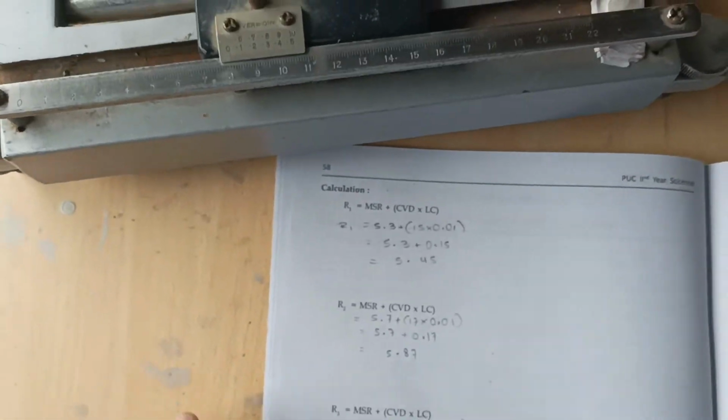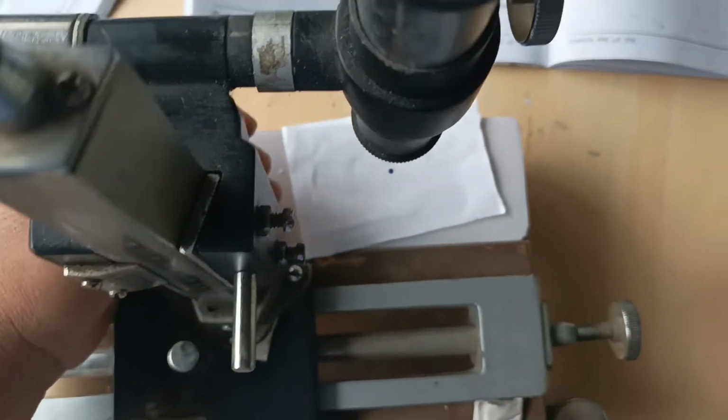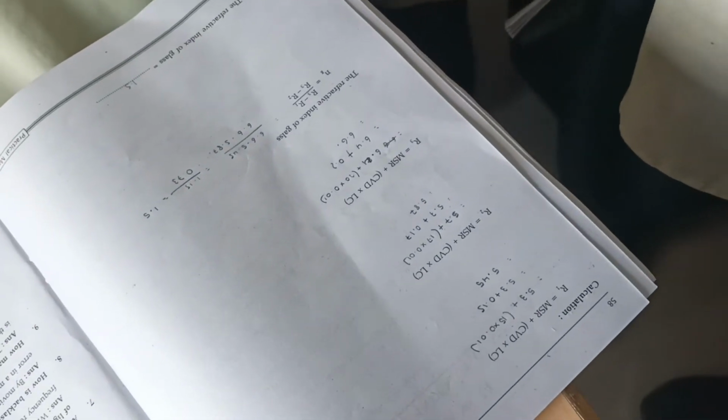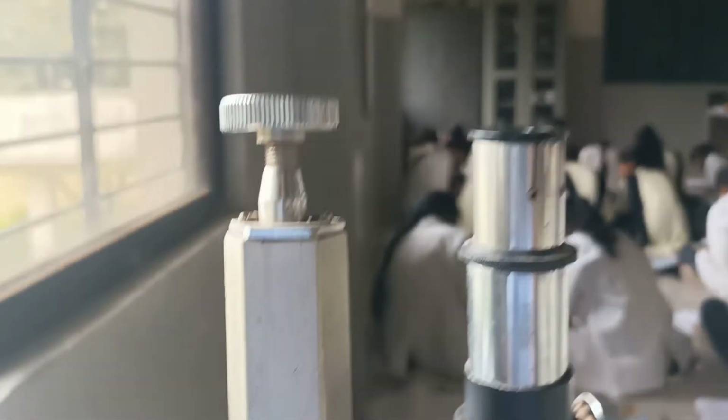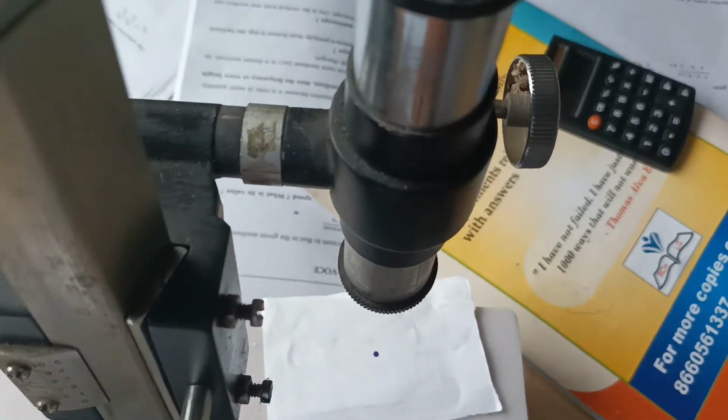Now see, here it is adjusted. This is the ink mark. Now the vertical scale is adjusted, and the first reading is the reading of the ink mark.